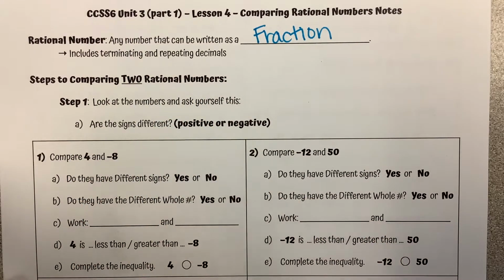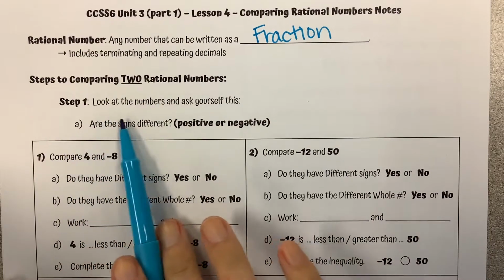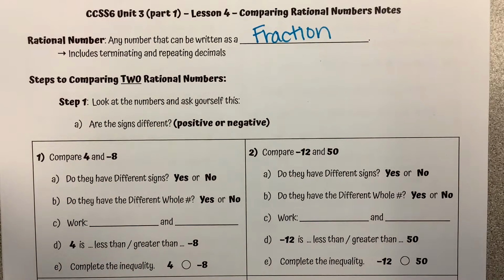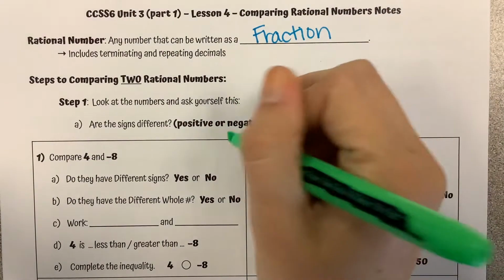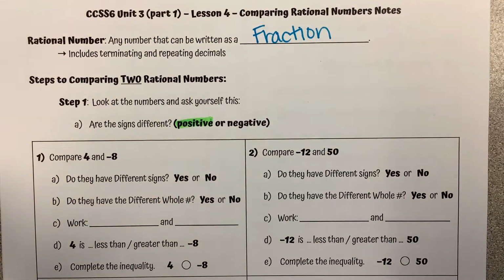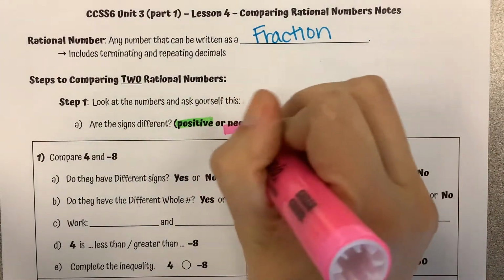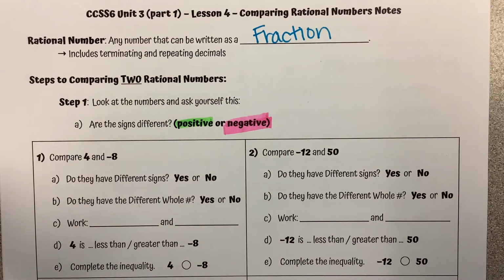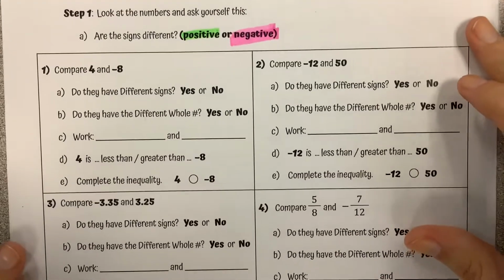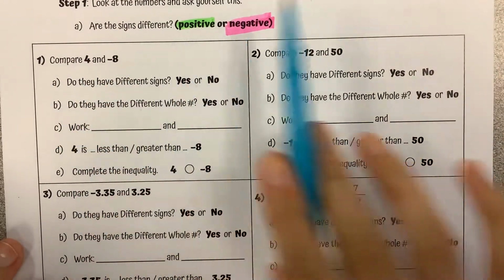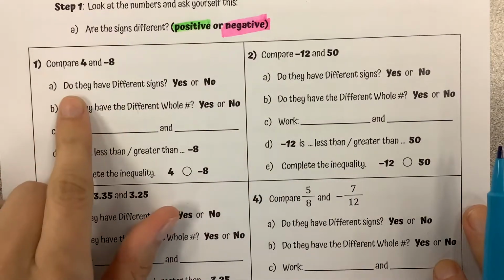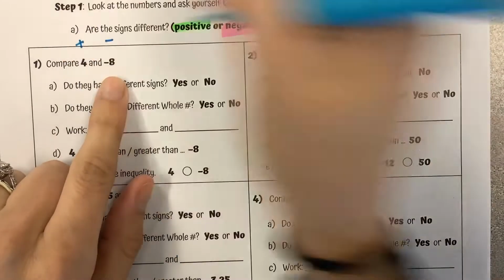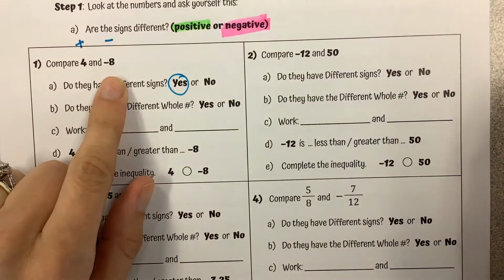When we compare two rational numbers, the first step that we should always look at is, look at the numbers and ask yourself, are the signs positive or are the signs different? So do you have a positive versus a negative? Because if that's the case, you don't have to do any other work. And I know that we like to do the minimal amount of work if we can. So that's all I'm doing first, looking at these two and seeing if the signs are different. So I'm asking myself, do they have different signs? Well, 4 is positive, 8 is negative. So yes, they have different signs.